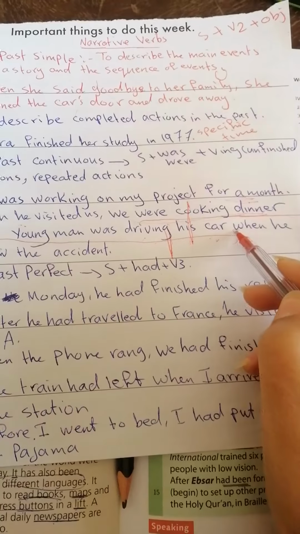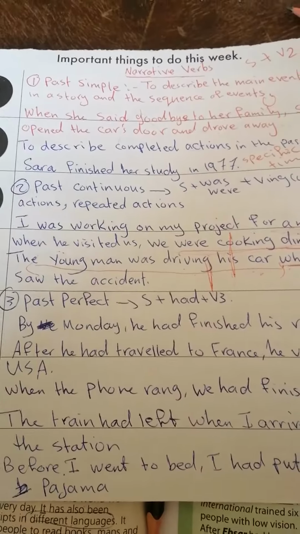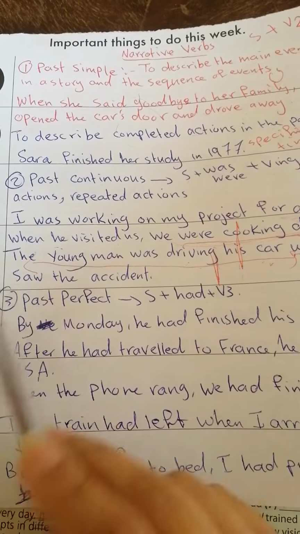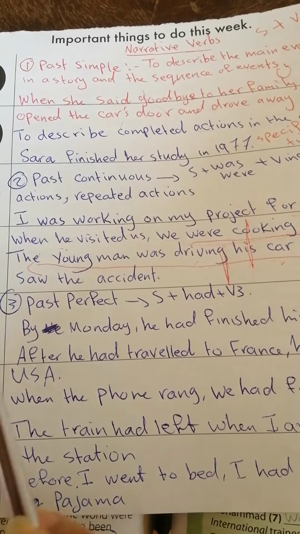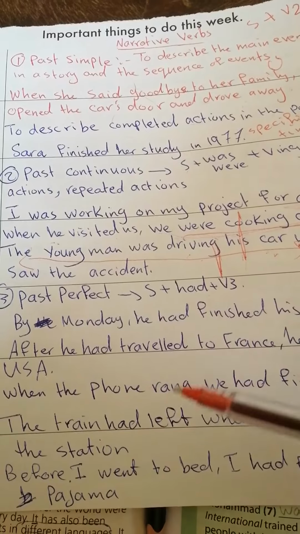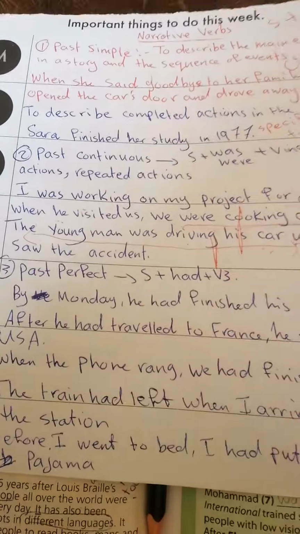As you can see, with the time expression when, in most cases we use past simple, subject plus verb 2, and the longer action is past continuous because you feel the continuity of the action.